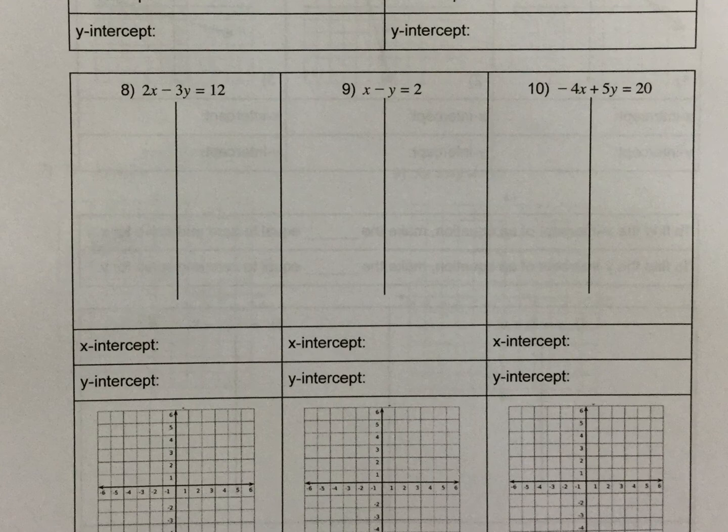So I'm going to rewrite my problem. 2x, this will be my x, and this will be my y. 2x minus 3y equals 12. Well, instead of a y, I'm going to erase that. I didn't mean to erase the 3. 3 times 0. Well, negative 3 times 0 is 0, so that goes away, and I'm just left with 2x equals 12. Divide by 2, x equals 6. I write 6, 0. And now I'm going to go down here on my graph. I'm going to go over 6 and up 0 and put my first dot.